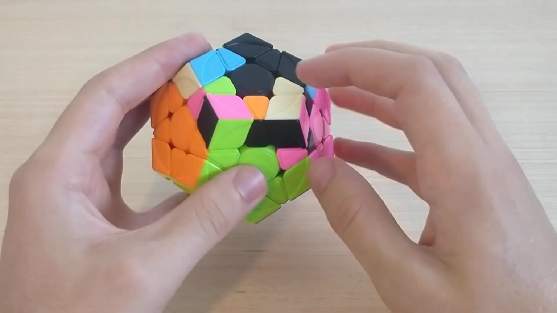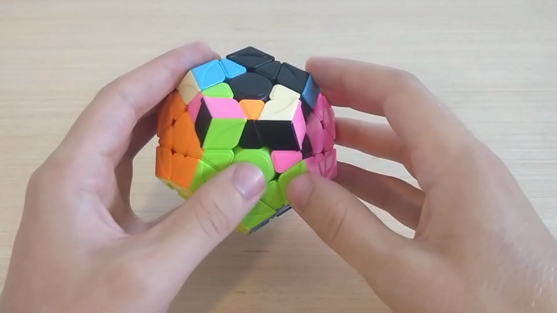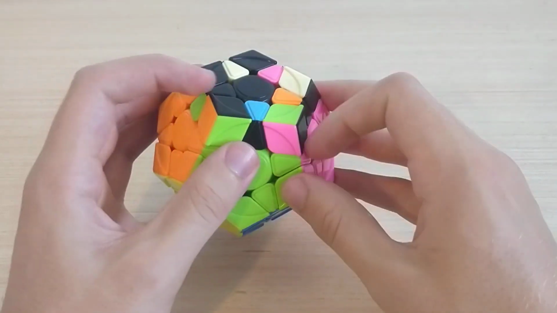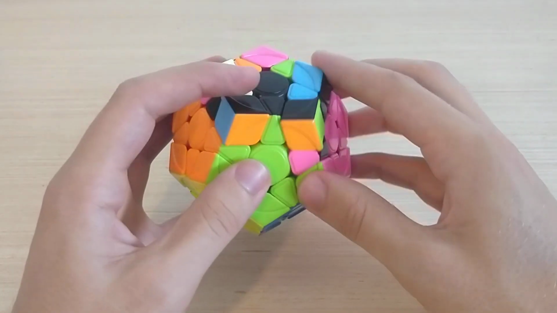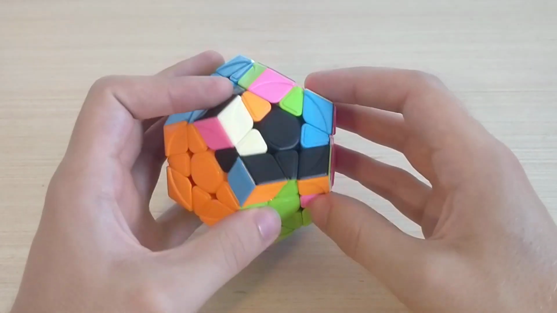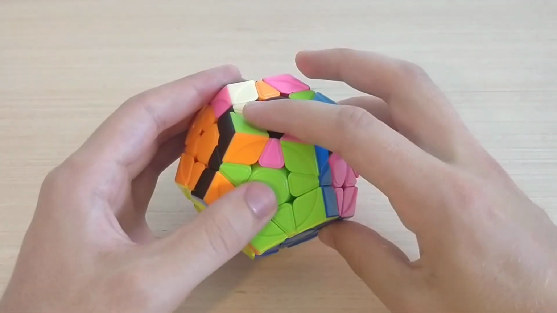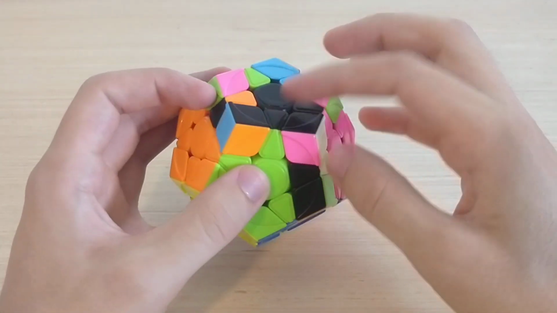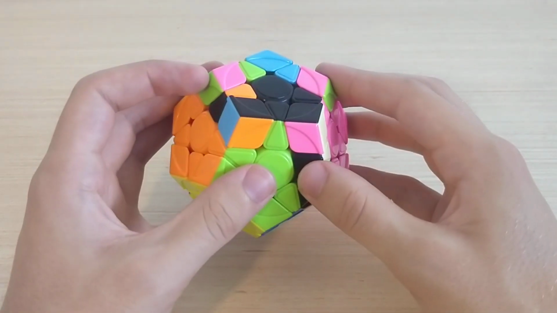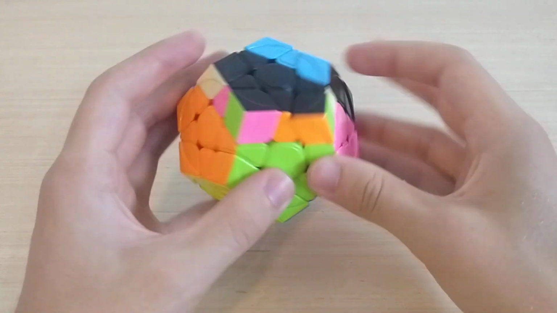Okay, I'm not a huge fan of this because either way that I normally insert it, it'll give me a dot case. So like normally I'd either do this or that, but both of those will give me a dot case. So I think what I do instead is have the edge back here and then do F prime U prime F to orient these two edges, and then just insert the split pair and get this P shape OLL.